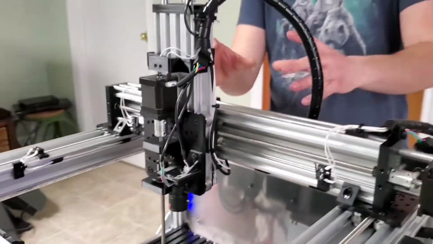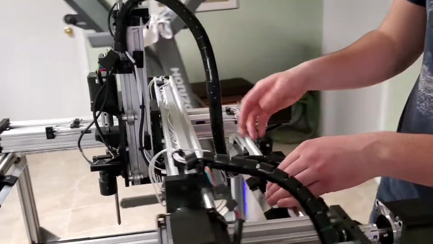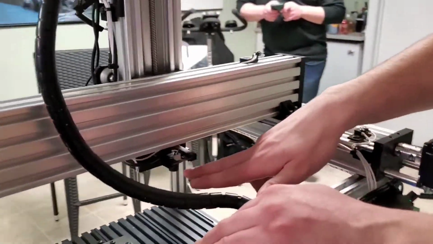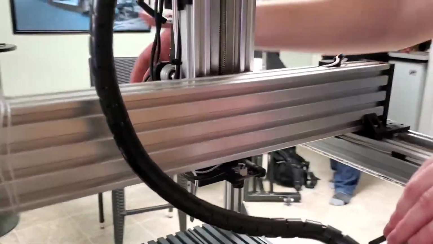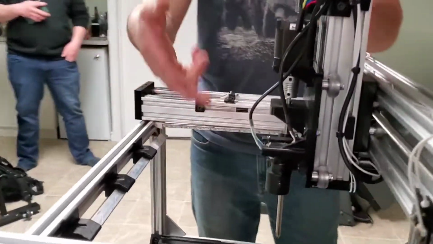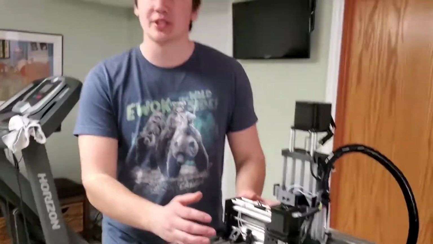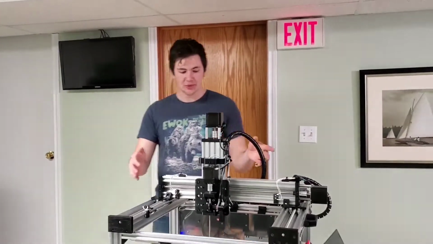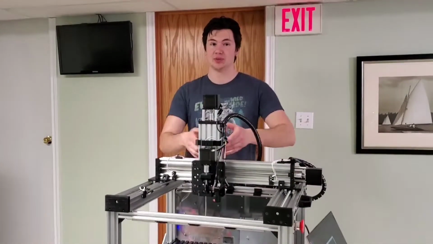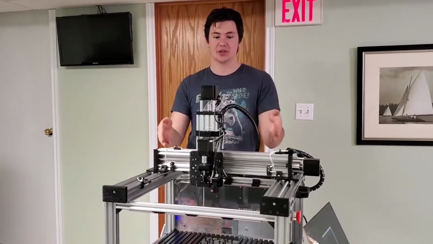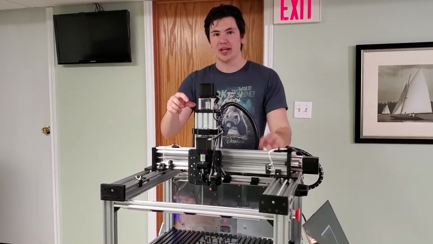Both of these cameras use the same 5 megapixel sensor. The only difference is the lens. This one has a very wide angle lens. The zoom camera, of course, has a very zoomed in lens. The purpose of these two cameras: the wide angle camera will get us an approximate map of all the screws. It's going to be able to see every single screw that's on here and the approximate location within a couple of millimeters.